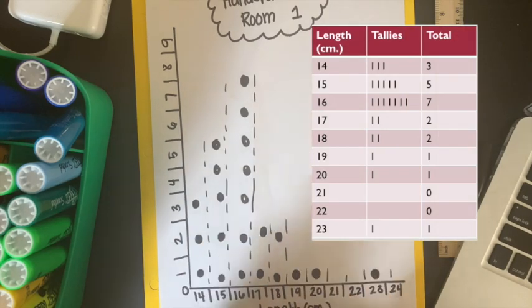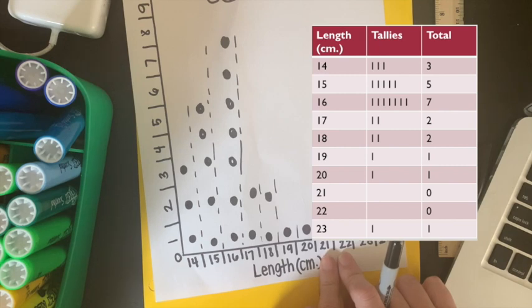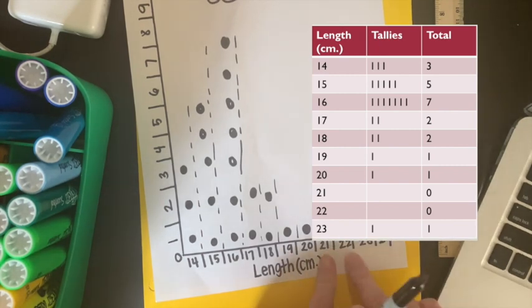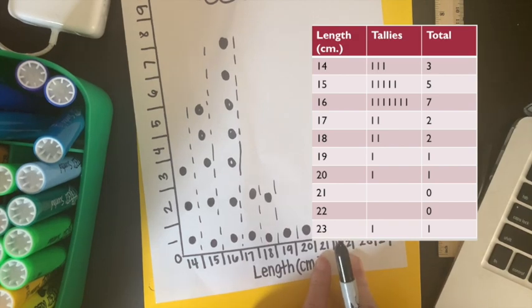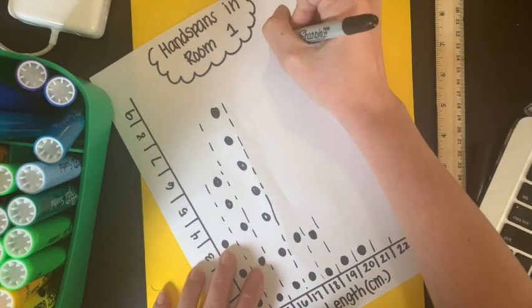Okay, so I repeated that with all of these columns. I added a dot for each person who had the hand span. You might notice here at 21 and 22, there's no dot. No dots at 21 and 22 because there were no people who had that hand span. So now that I have all of my dots, we're gonna write our graph statements.